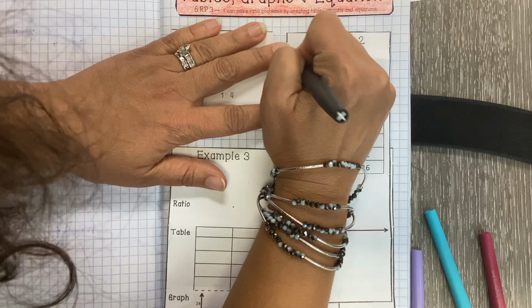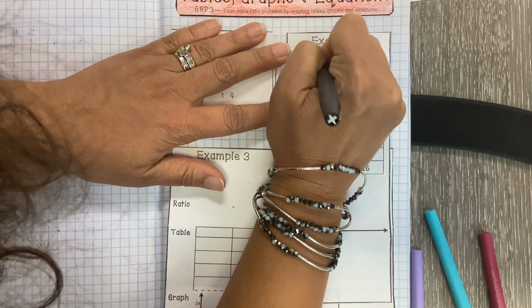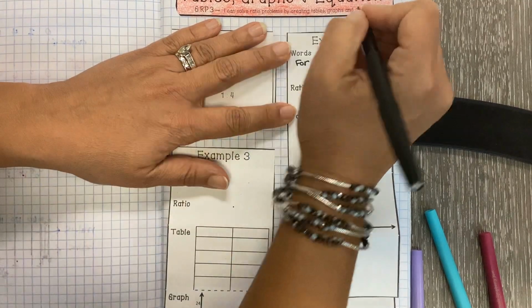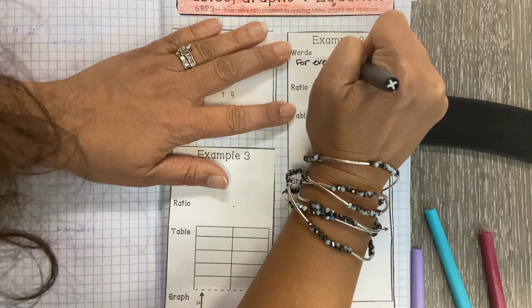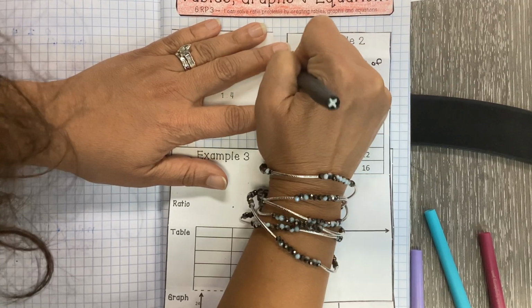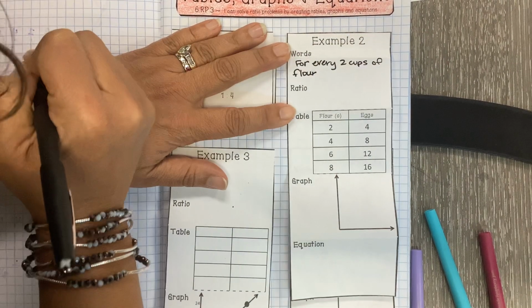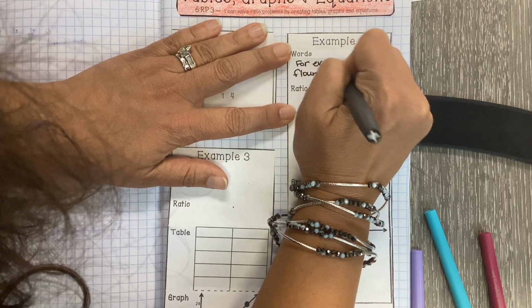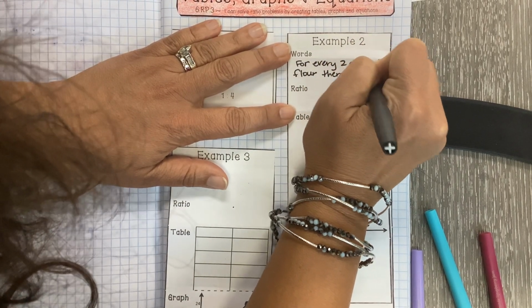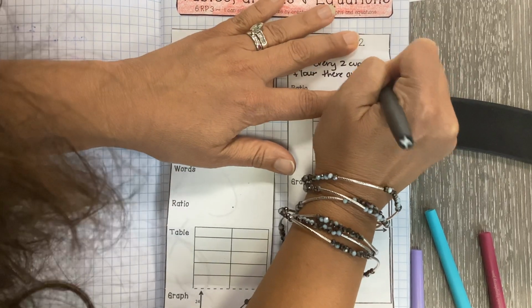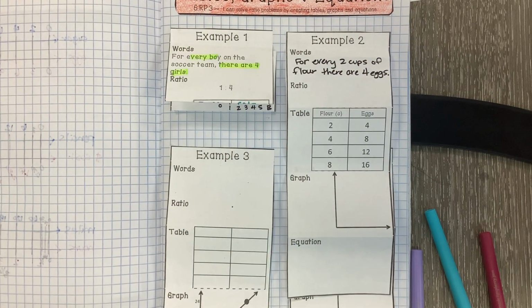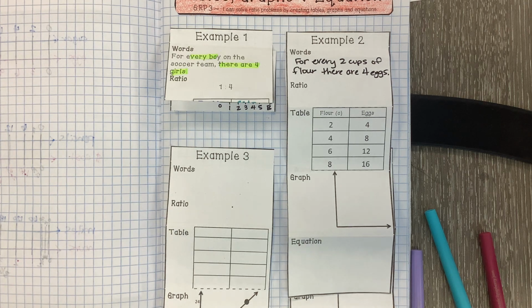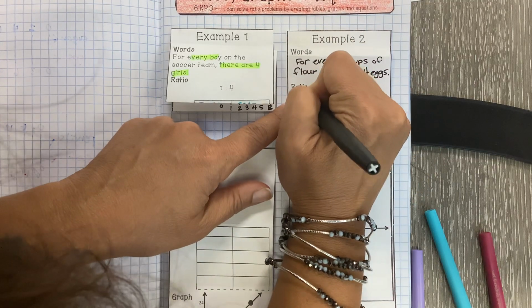But I'm going to say for every 2 cups of flour, there are 4 eggs. Okay, period. And our ratio is 2 to 4. We can simplify this, so I am going to make you simplify it. Our ratio is 2 to 4.